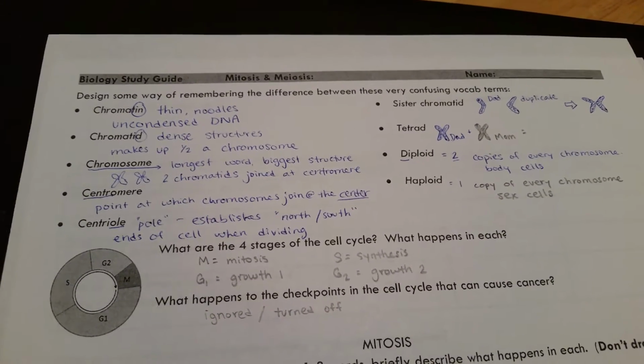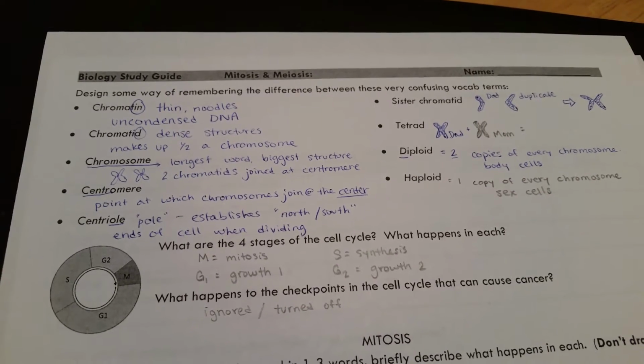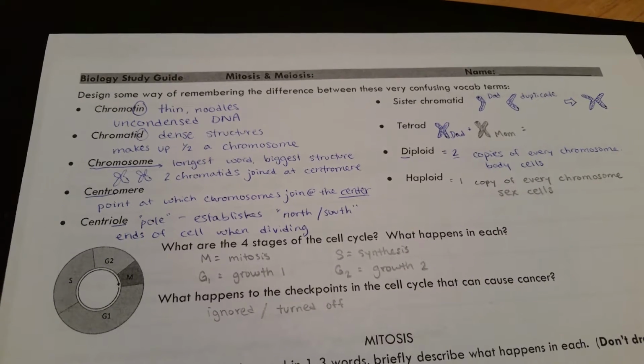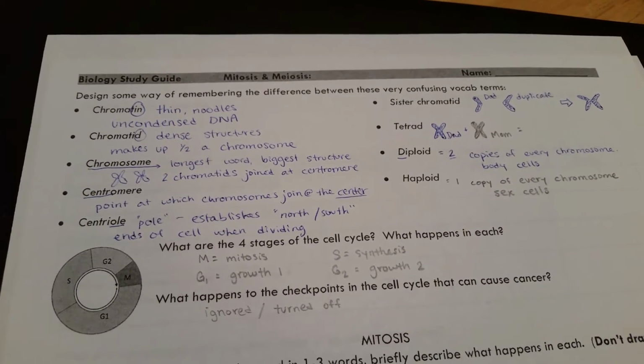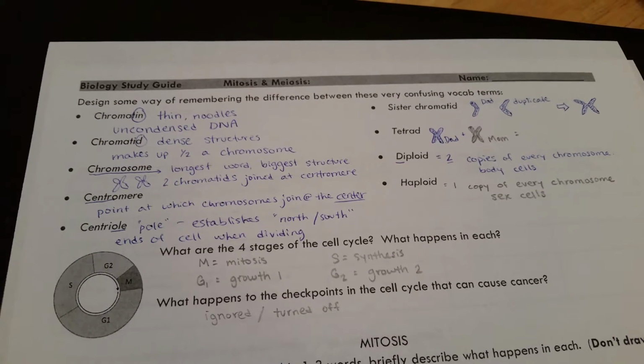A chromosome, since it's the longest word, it's the biggest structure. It's two chromatids that are joined at the centromere, and we usually look at those and see that they look like little X's of some sort. The centromere is the point at which the chromosomes join at their centers. It's kind of the point that they pinch together.